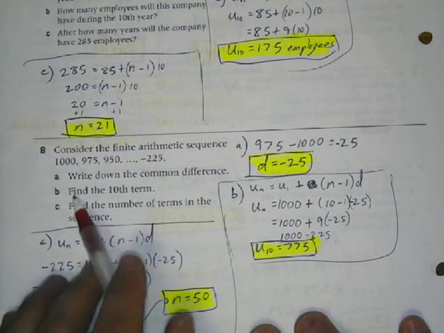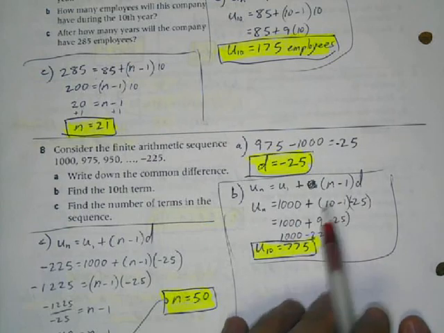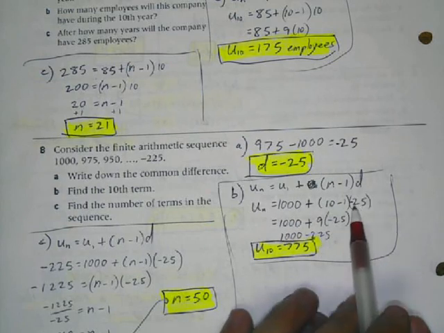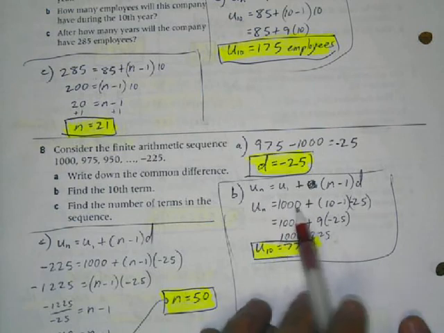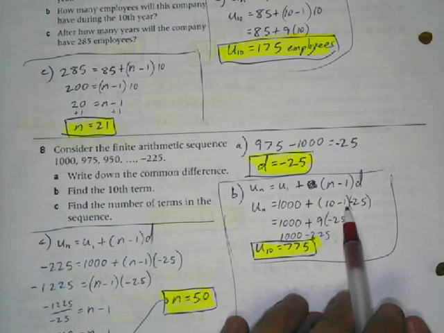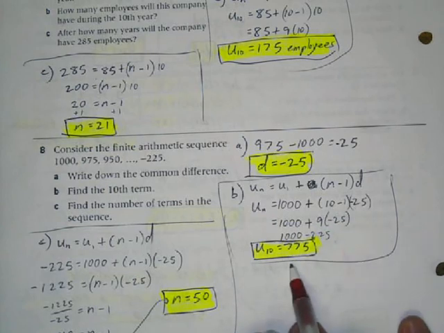Question B, find the 10th term. Okay, so I'm going to plug in 10 for n. We know our common difference is negative 25, so now we can just solve it. 1000 plus 10 minus 1 times negative 25, and we get this answer.